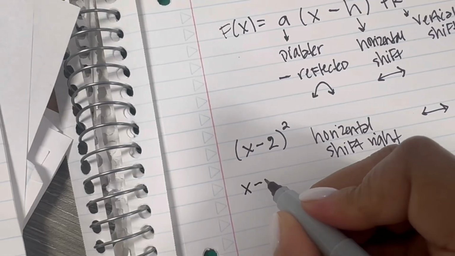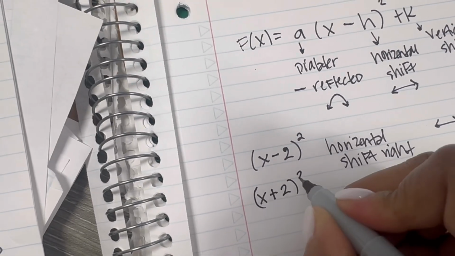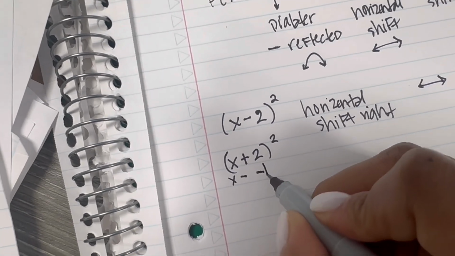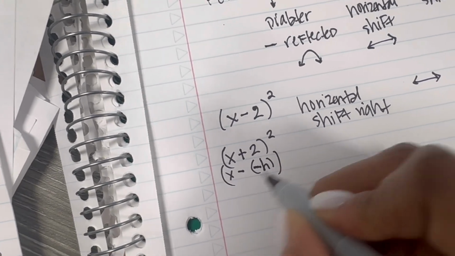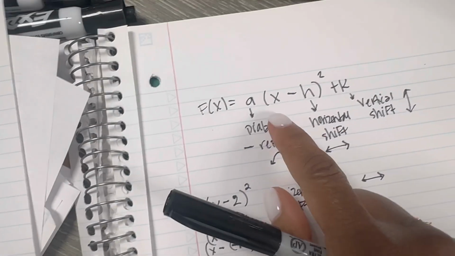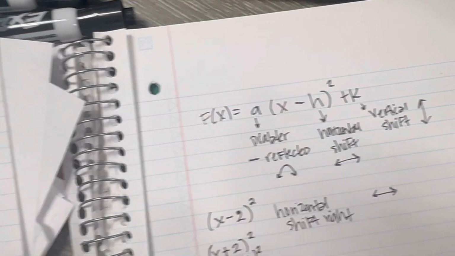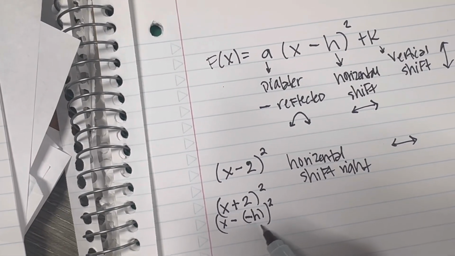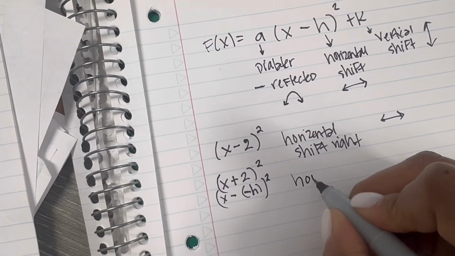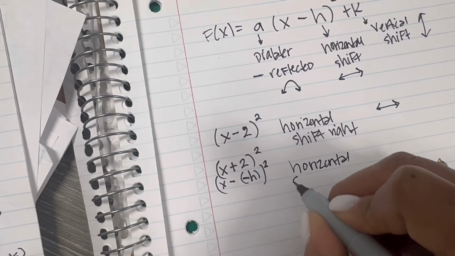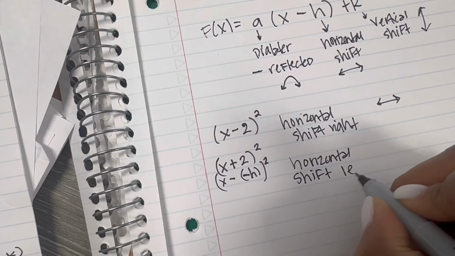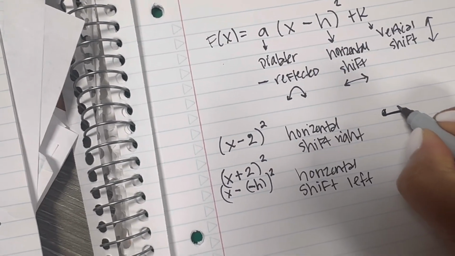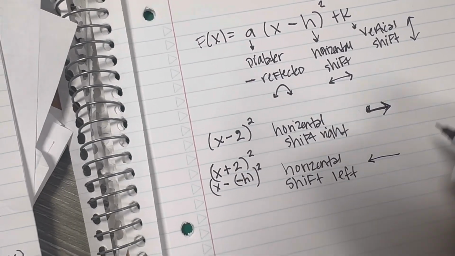If you see x plus 2 squared, and that's x minus h. Remember, the formula is x minus h. That's the basic formula. So if you see x plus 2, that means your h is negative. That's why it's to the left. Let's call this one to the right and this one to the left, right?